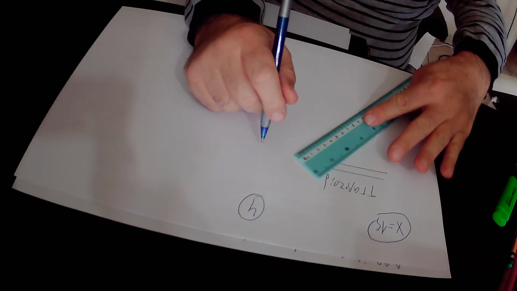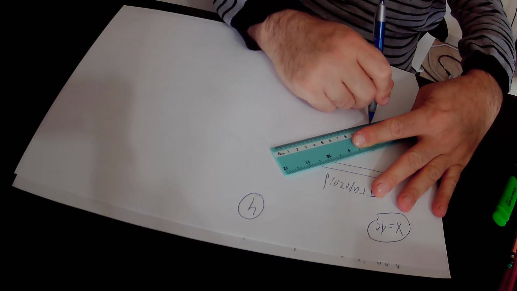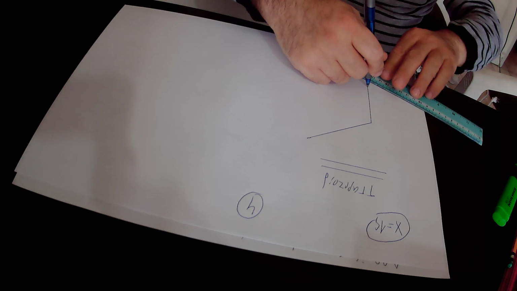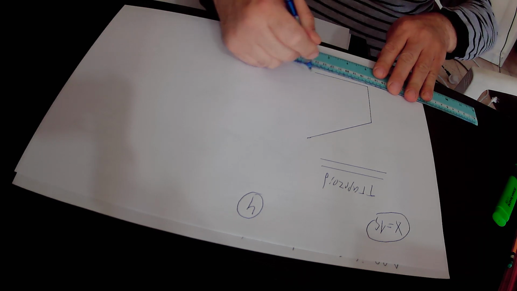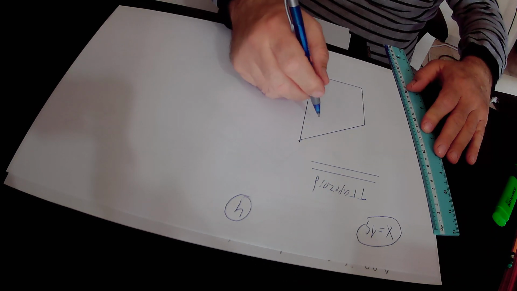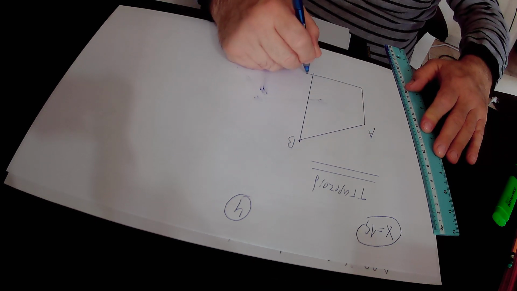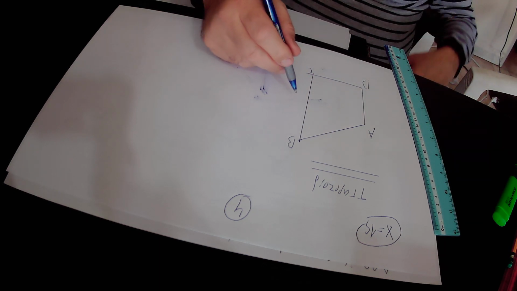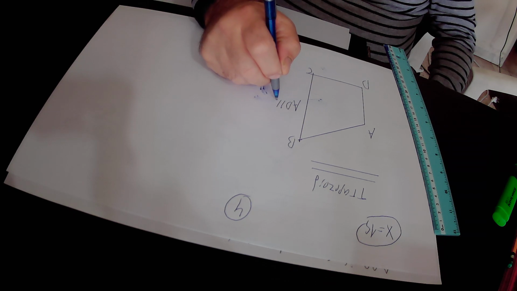So here we have quadrilateral ABCD. In this quadrilateral ABCD, side AD is parallel to side BC.